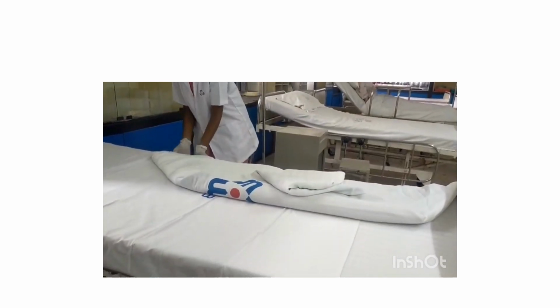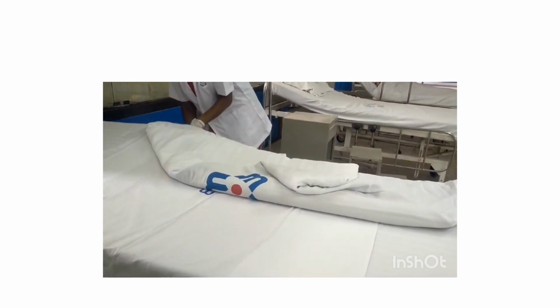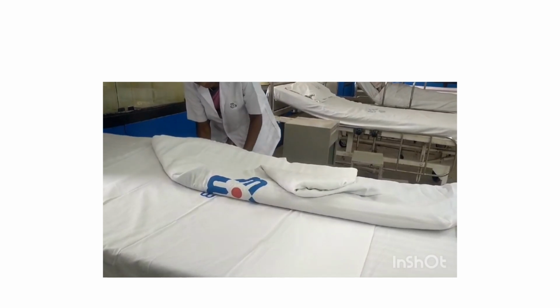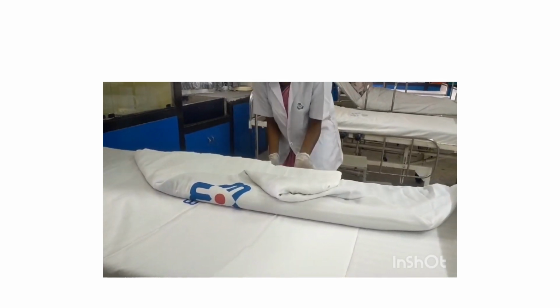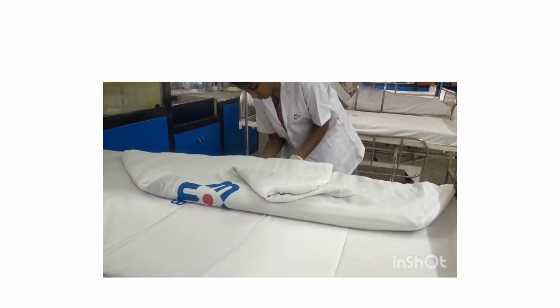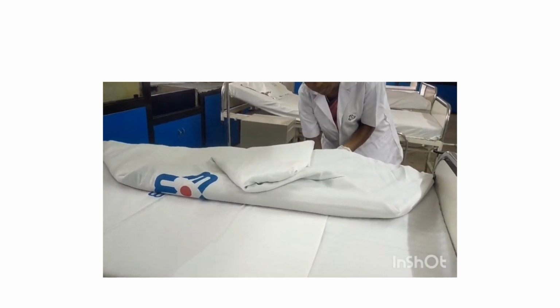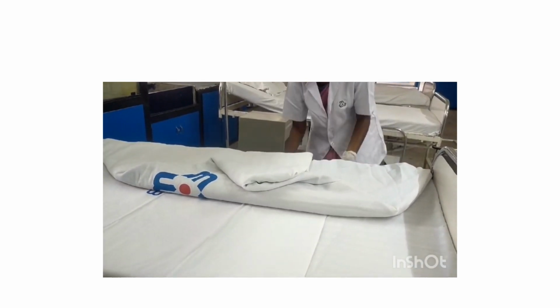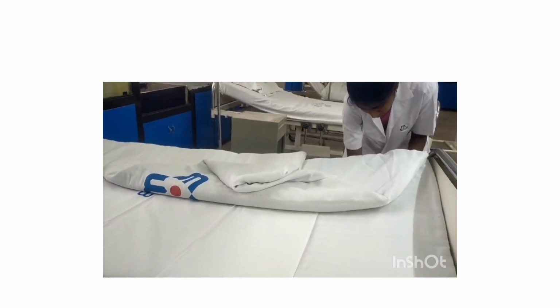Now come to the other side and tuck all the top sheet, blanket and the counter sheet on the sides. And tuck it.